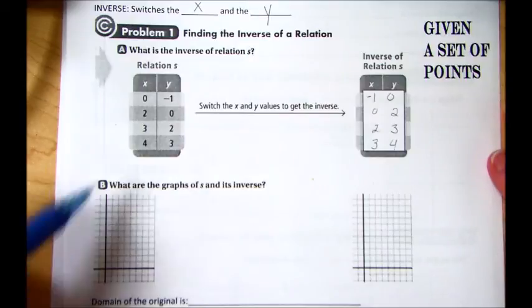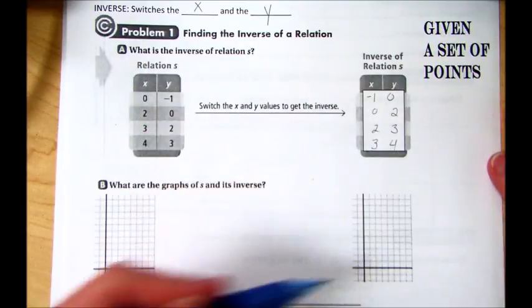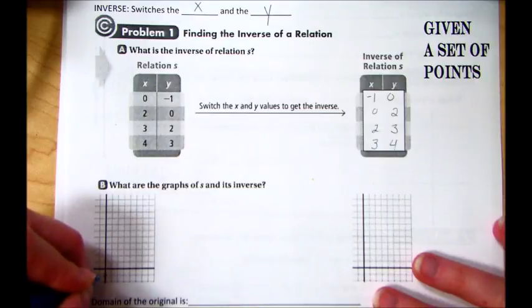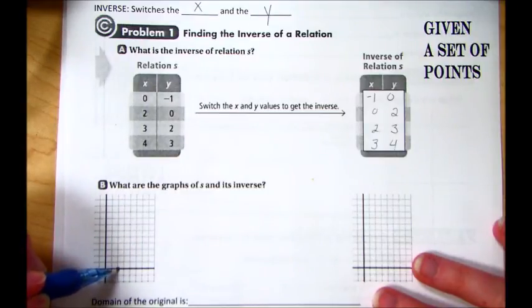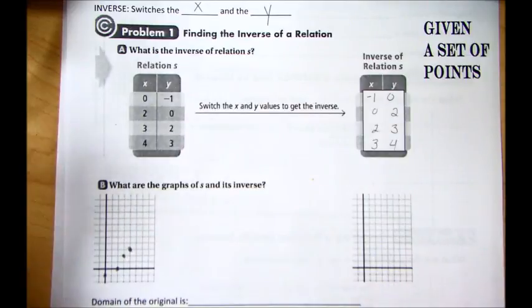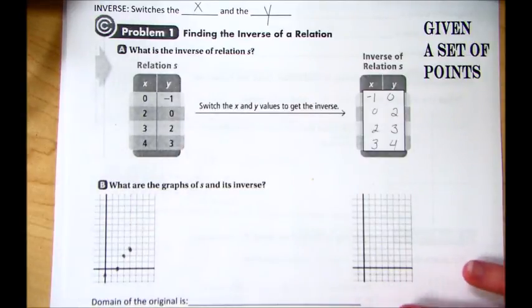Now it asks us to not only find the inverse of it, but to graph it so that you can see it. So 0, -1 is right here. 2, 0 is right here. 3, 2 is right here. And 1, 2, 3, 4, 3 is right here. We are not going to connect the points, and you don't need to let it bother you that those points do not make a straight line. That's not a big deal at all. You just have to plot the points the way they tell you to.